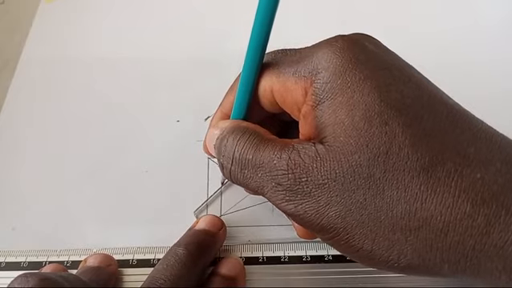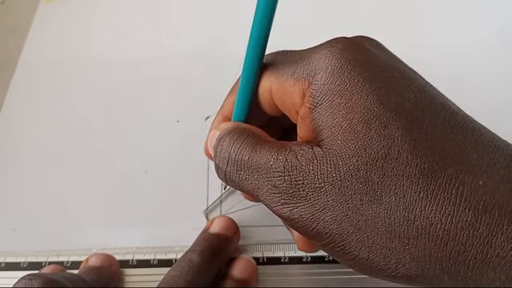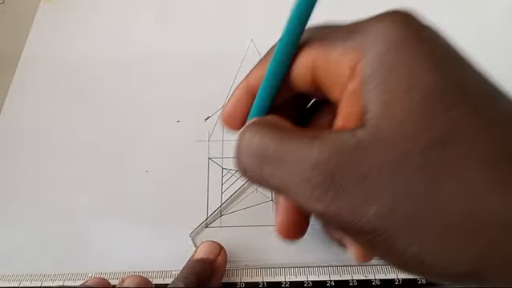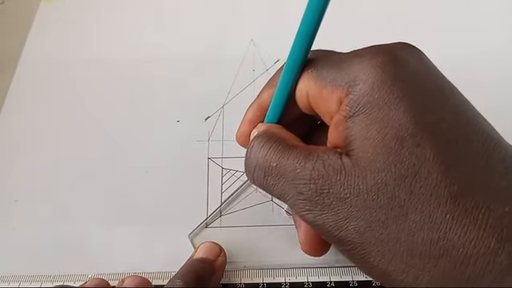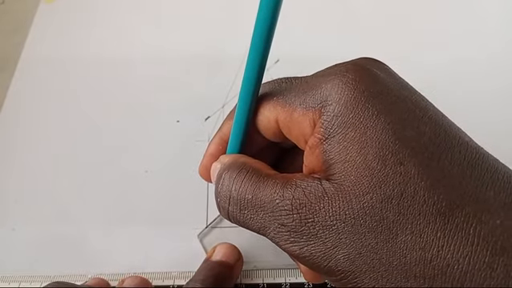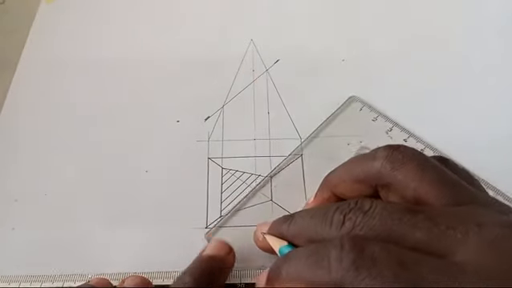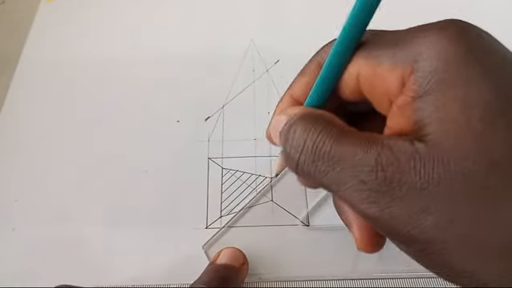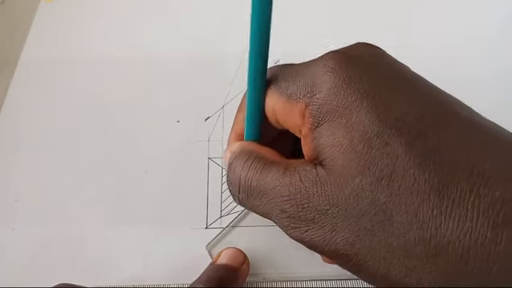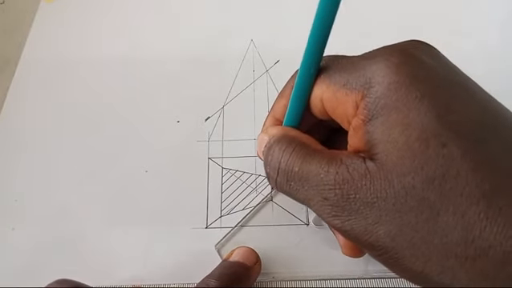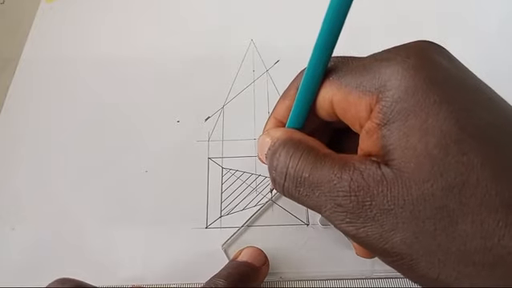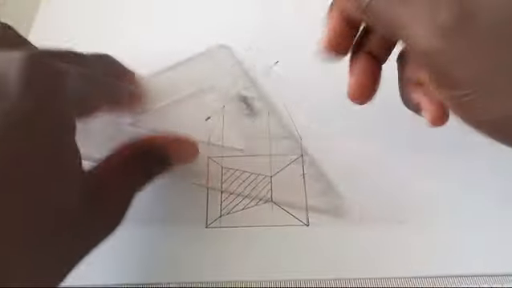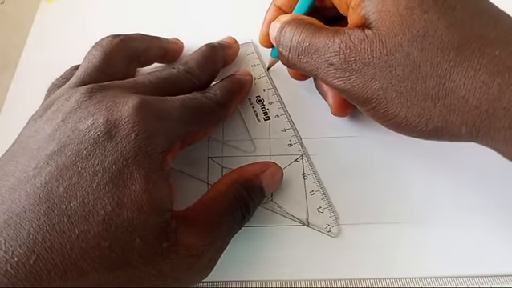Make sure your section lines are evenly spaced. Yes, that's the complete plan. And I need to thicken my elevation as well.